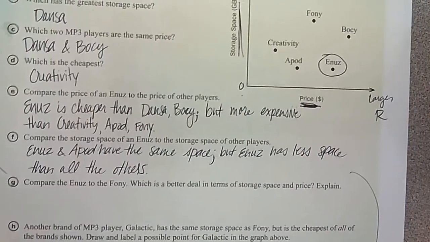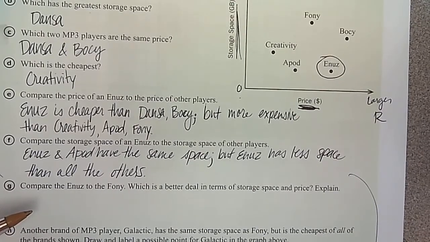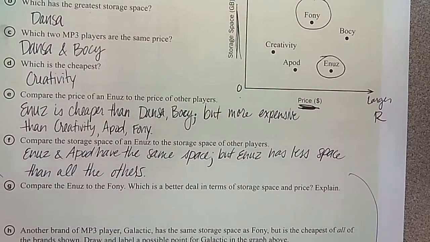All right. Compare eNoise to Phony. Which is a better deal in terms of storage space and price? Yeah, let's get it.